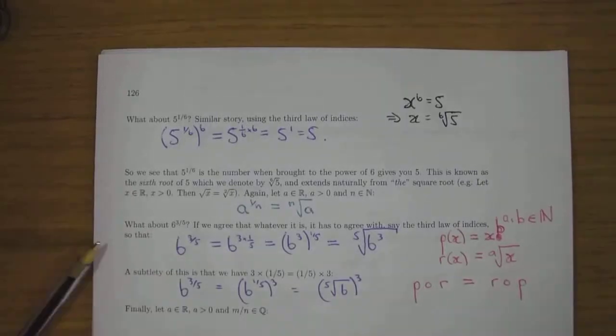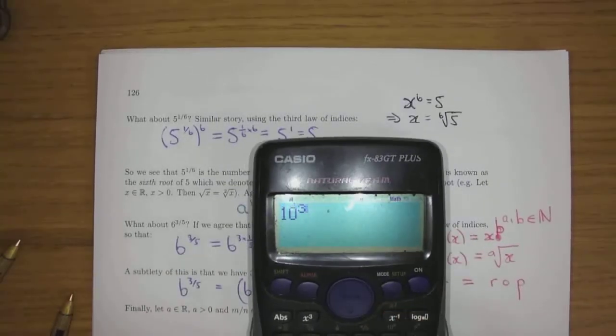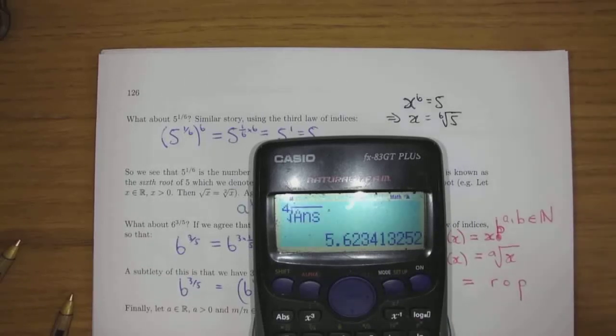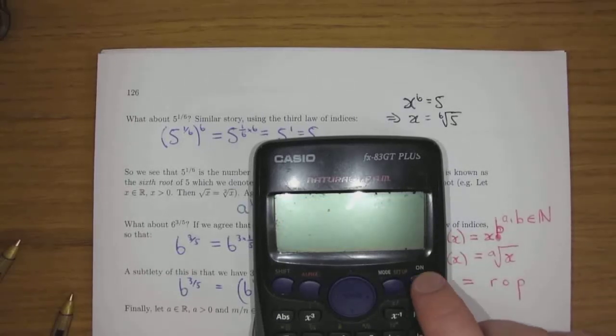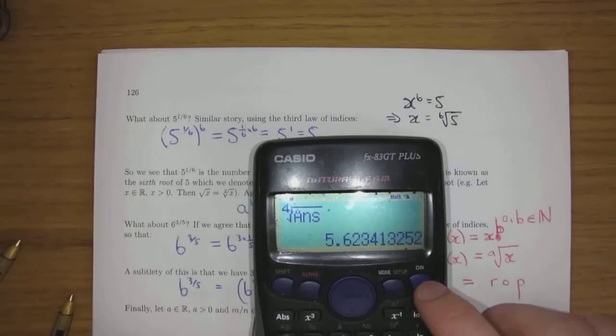So let's just see a little example of that. I'll take the number 10, do the power of 3, and then the fourth root. We get 5.6.